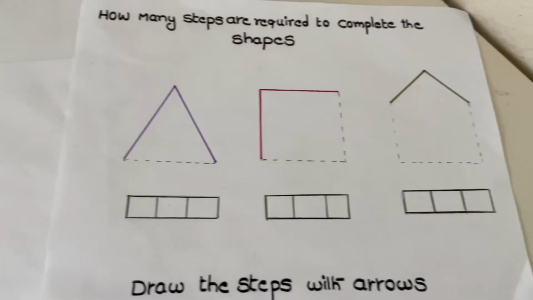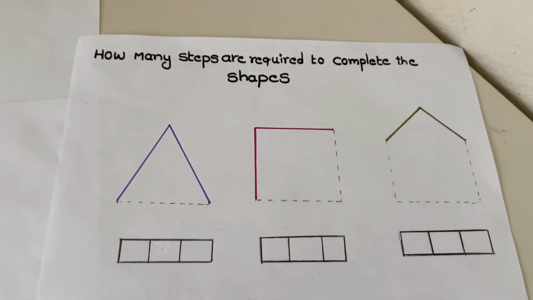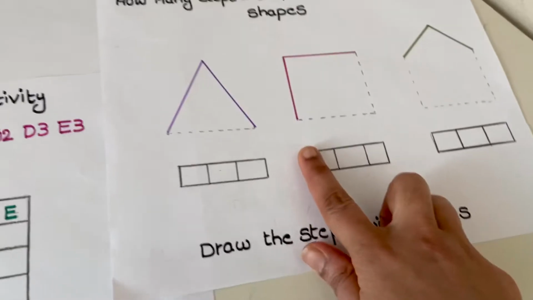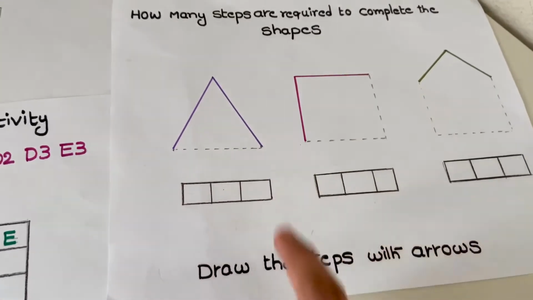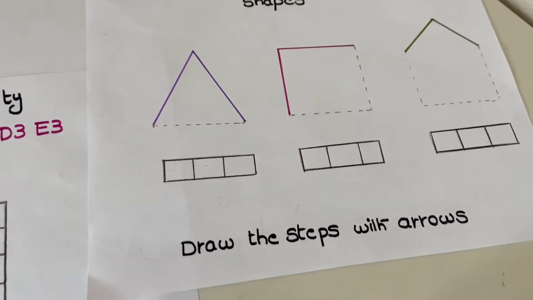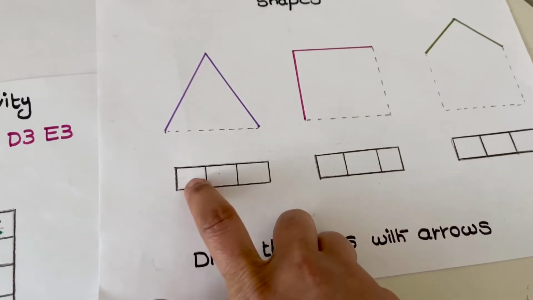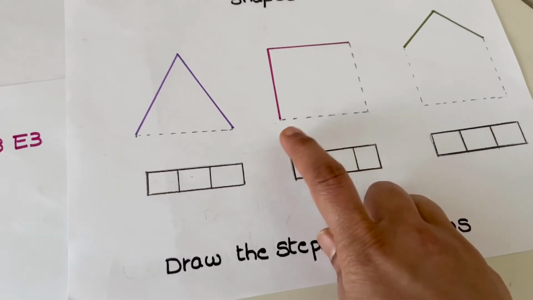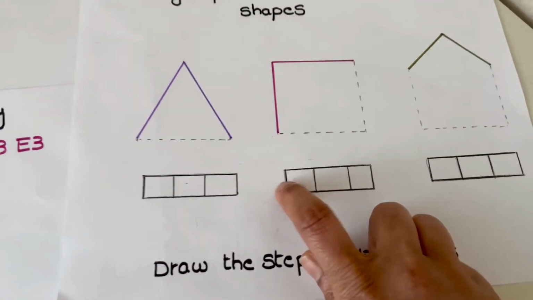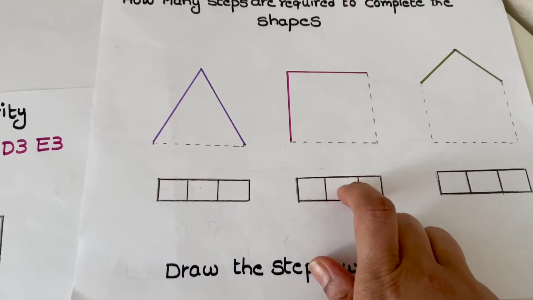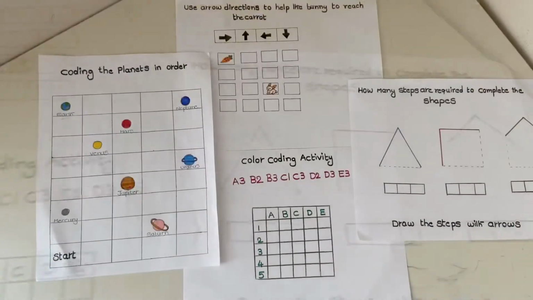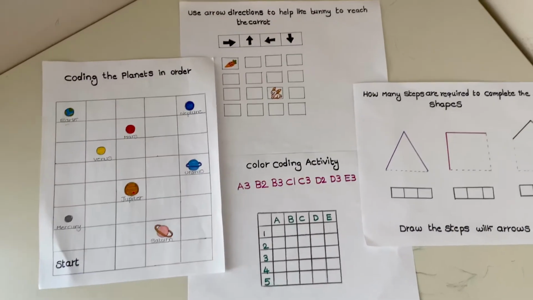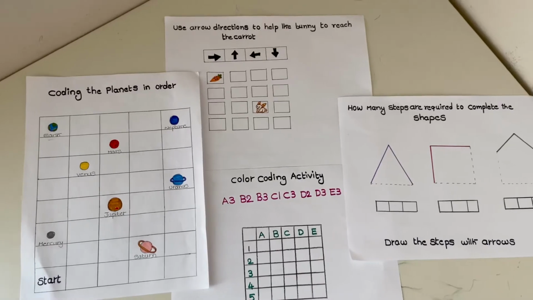And the fourth activity is how many steps are required to complete the shapes. And here one, and ask the kids, draw the steps with arrows like this. And here one right arrow, and what comes here, and one right arrow and one upside, like that. Guys, these activities really help to improve problem solving skills and logical thinking in younger kids.